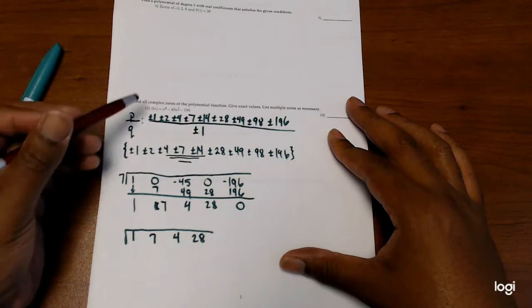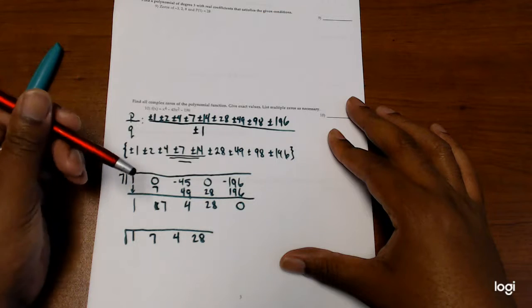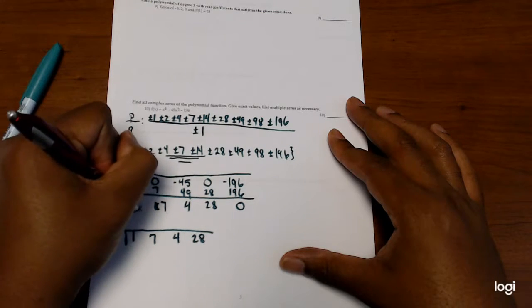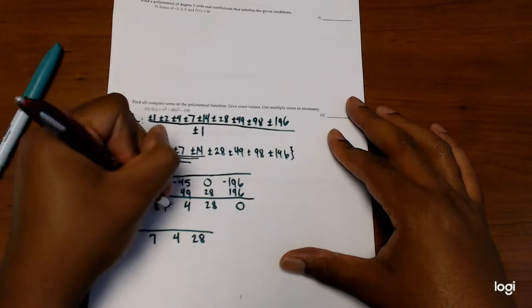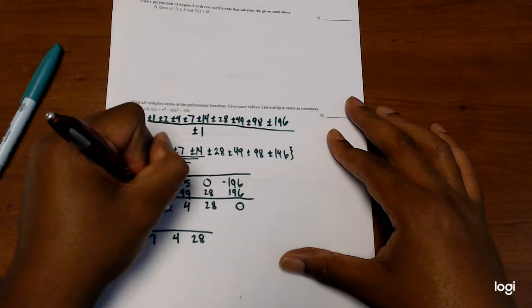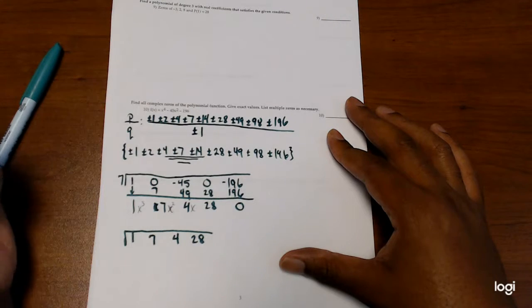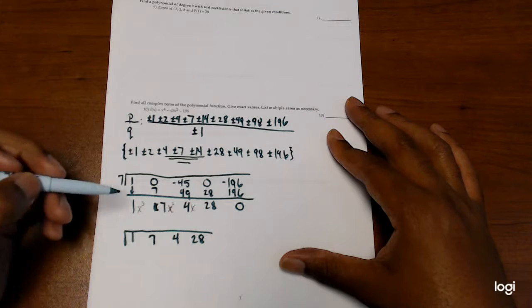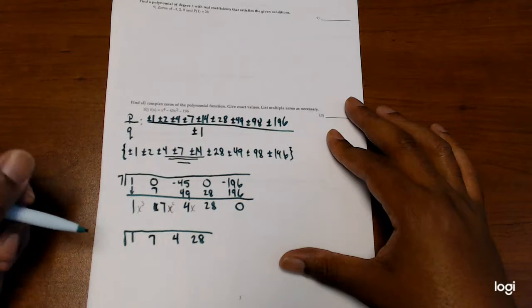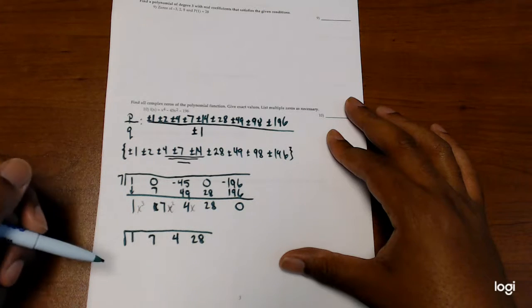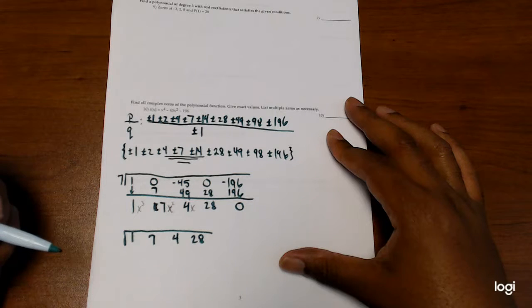But we can't do that because our initial problem was a 4th degree. That means this first result here is a cubic. So then I'm going to try one more time to find another one, and if I find another one, the result is going to be a quadratic, and I'm just going to use the quadratic formula.